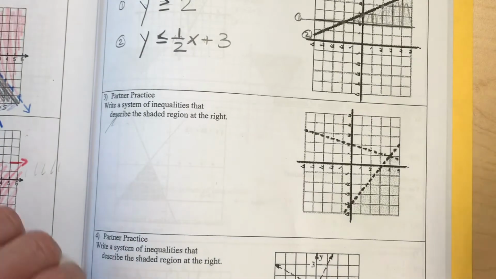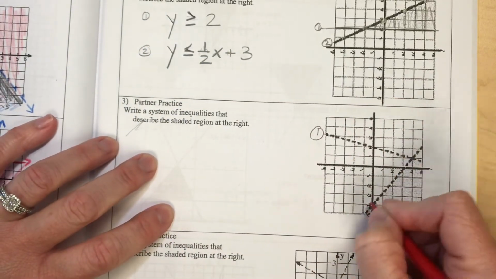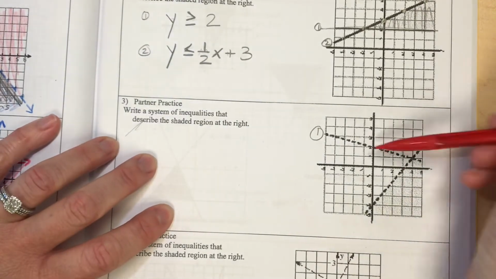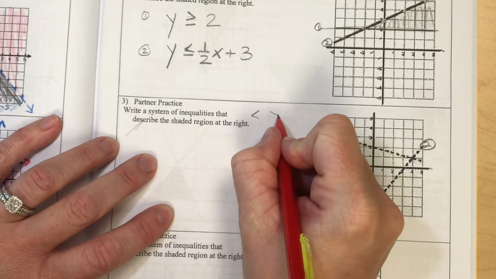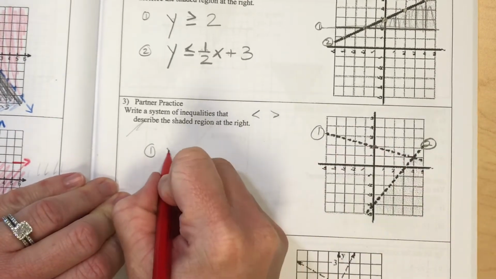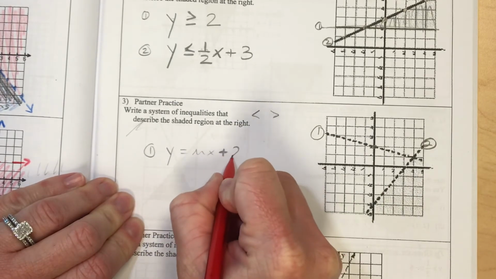For number 3 here, I'm going to call this line 1 and this one here line 2. So again, they're both dashed, and so I know I'm going to be using these symbols here. Okay, starts at a 2, y equals mx plus b, so I know that's plus 2.